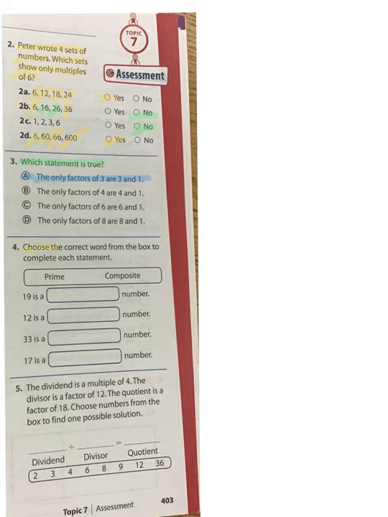Number 4. Choose the correct word from the box to complete each statement. Well, I know that 19 is a prime number because it only has 2 factors. I know that 12 is a composite number because it's even. I know that 33 is also a composite number because 3 plus 3 is 6, so it will be a multiple of 3. And I know that 3 times 11 is 33, so it's going to have more than 2 factors. And 17 would be prime because it only has 2 factors.